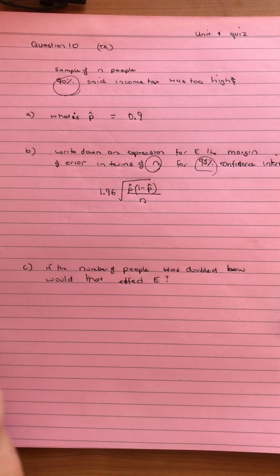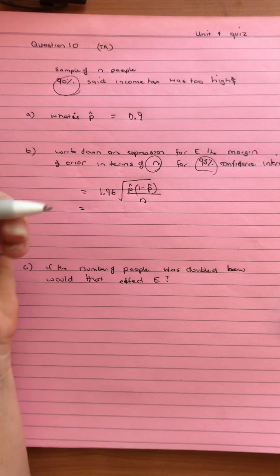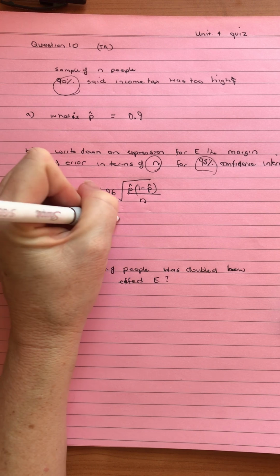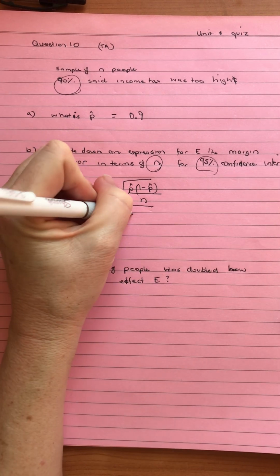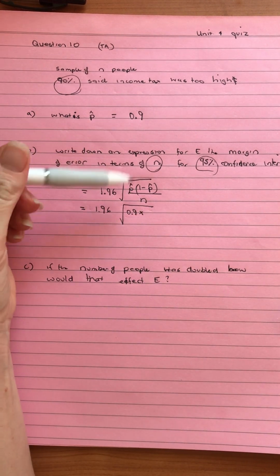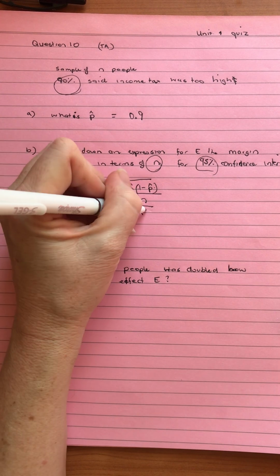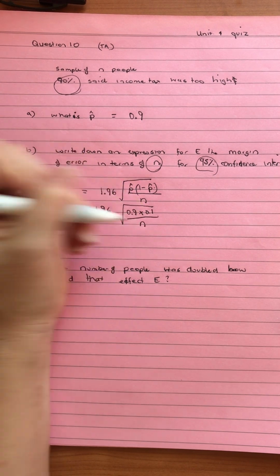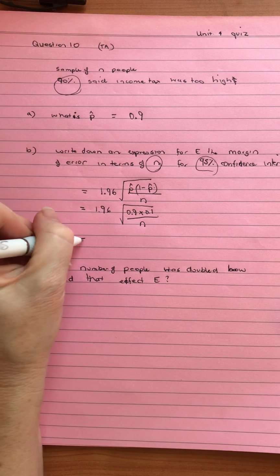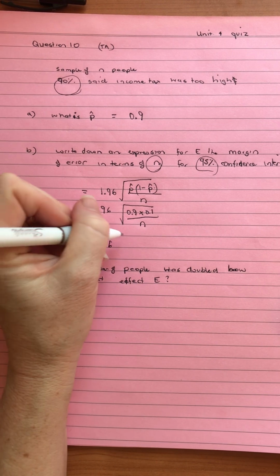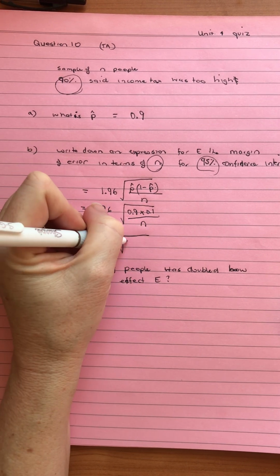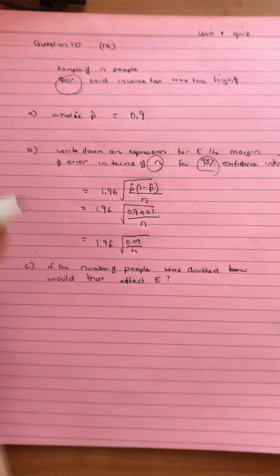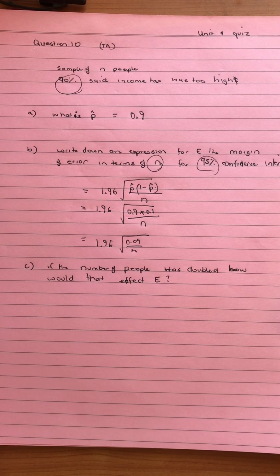Now we don't have n, so we're just going to leave it with the n there. So we have our 1.96 times the square root of 0.9 multiplied by 1 take away 0.9, which is 0.1, over n. Then we can multiply that out and we have 1.96 times the square root of 0.09 over n. We can't go any further because we don't know what the n is.